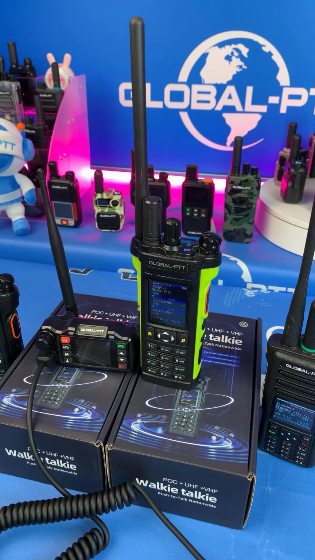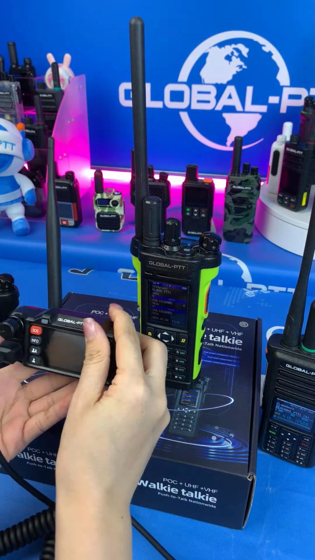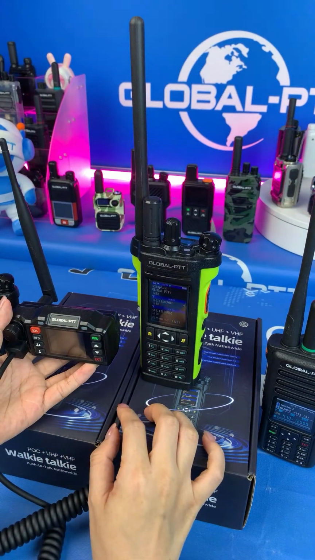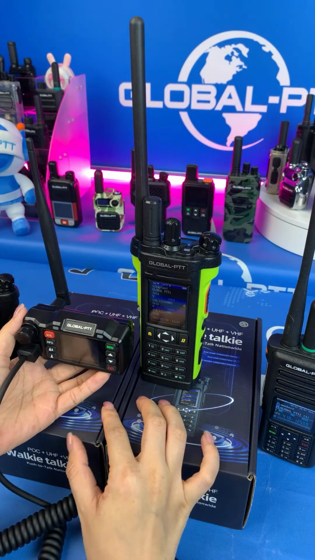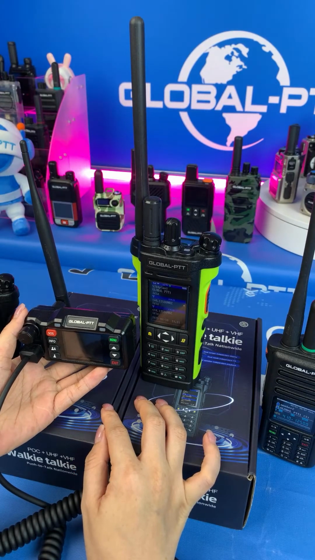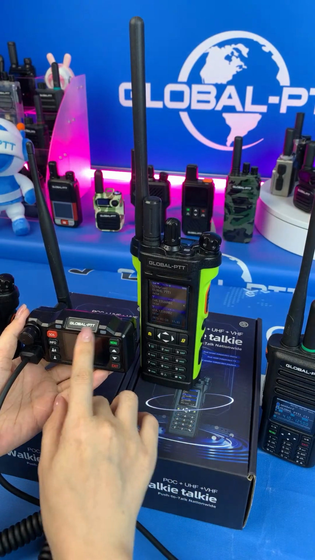It is the V1, a car radio. We can use it to talk worldwide with the other models. As long as it is a global-ptt radio from the global-ptt system, you can use them to talk to each other, no matter where you are and no matter what model you have.